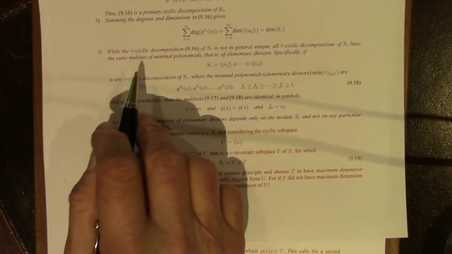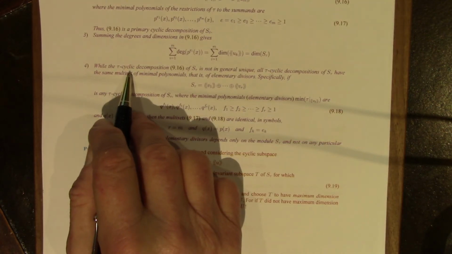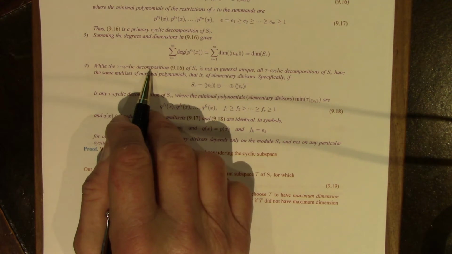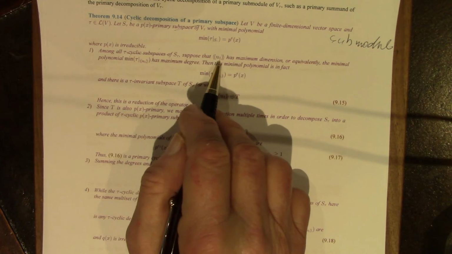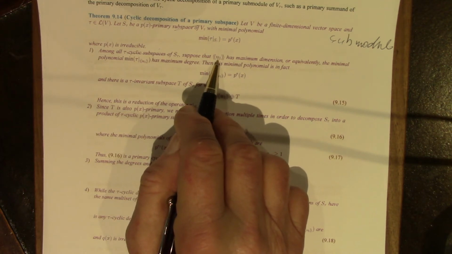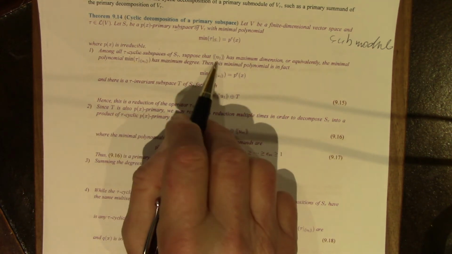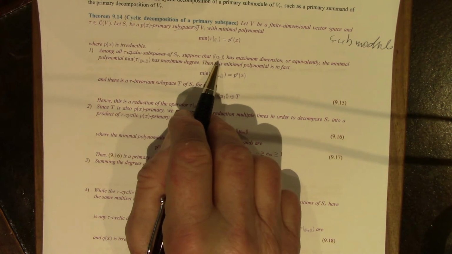As to uniqueness, the tau cyclic decomposition is not unique. We made a choice back here when we broke off the first cyclic submodule. We chose one of maximum dimension. Well, there may be several.